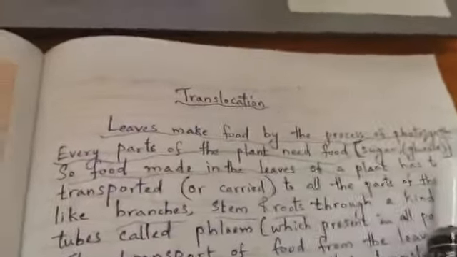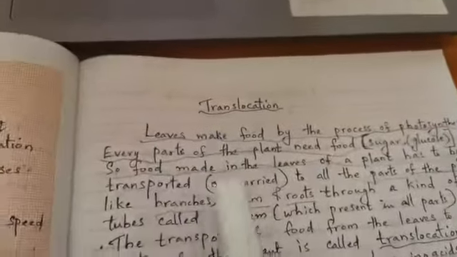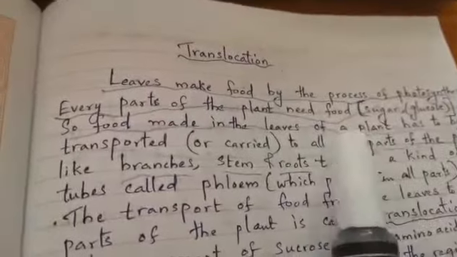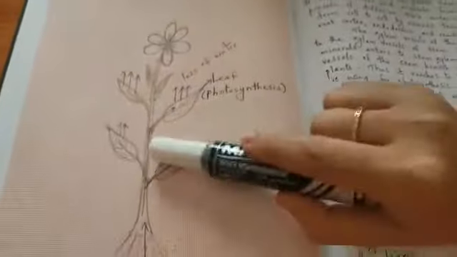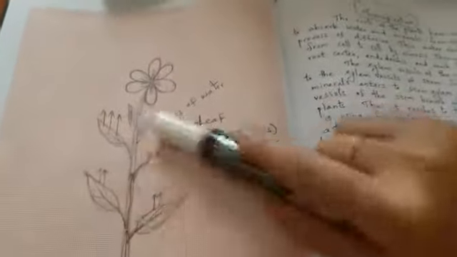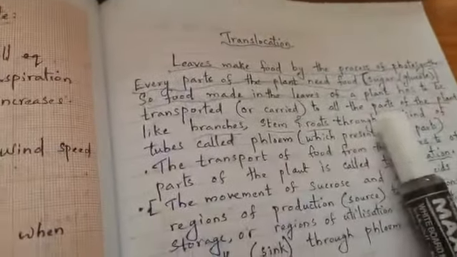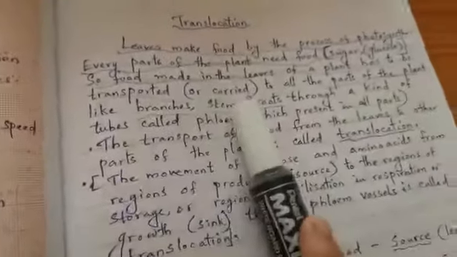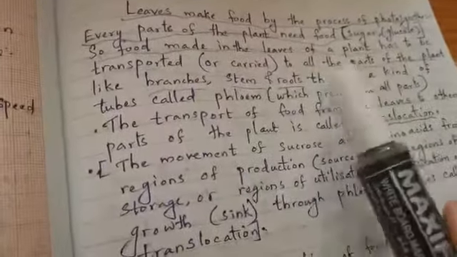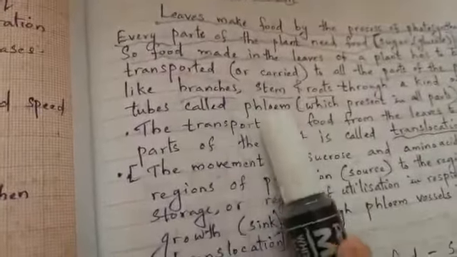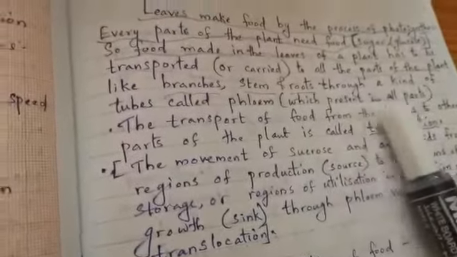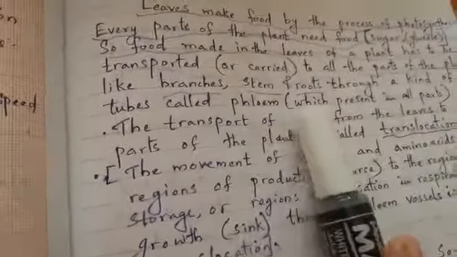So the definition: the leaves make food by the process of photosynthesis. Every part of the plant needs food, like roots, stem, flower, all parts need food. So food made in the leaves of the plant has to be transported. It has to be carried from the leaves to all parts, like branches, stem, roots, through a kind of tubes called the phloem.